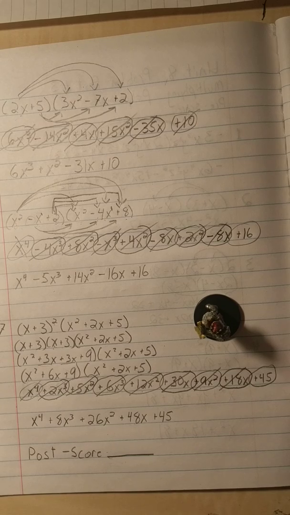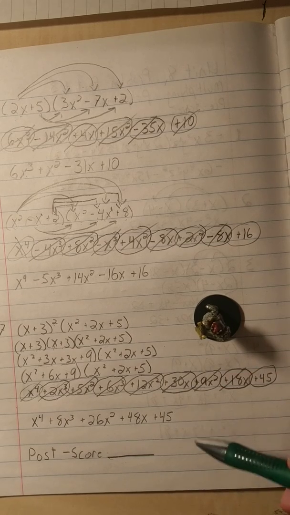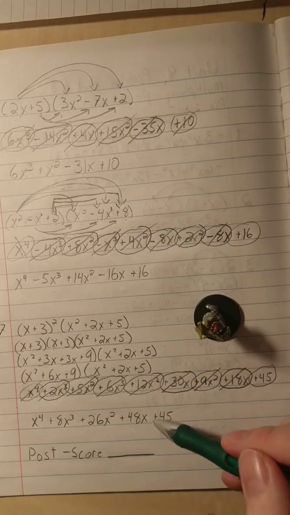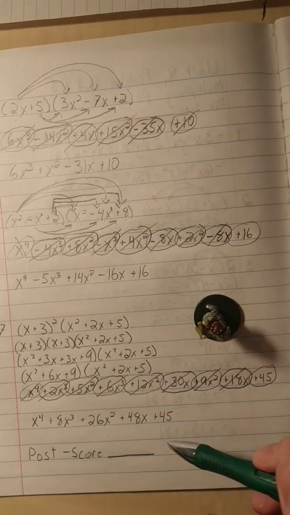So there's my final answer after a very long process. But as long as we're taking our time and making sure we're showing all our work, we should get the right answer and eliminate small errors.